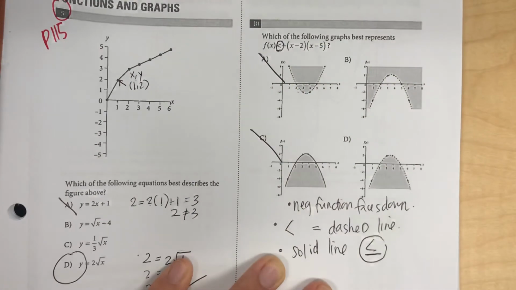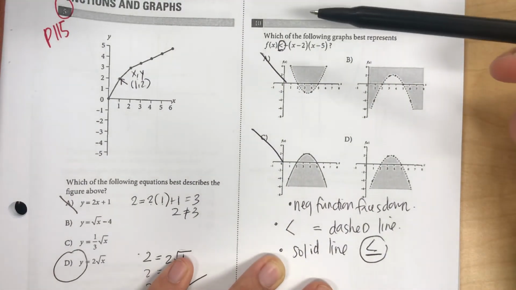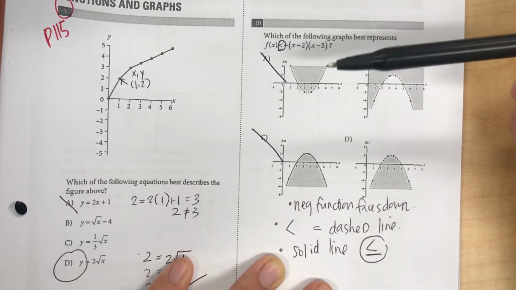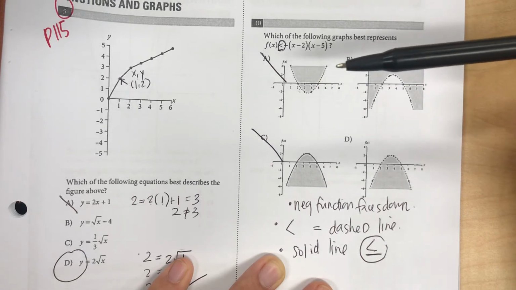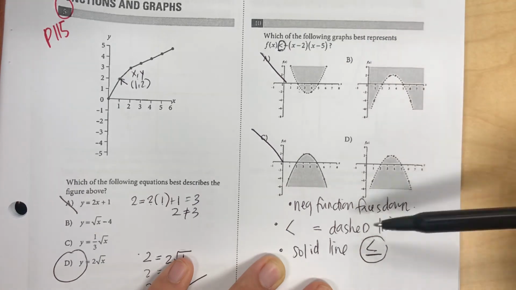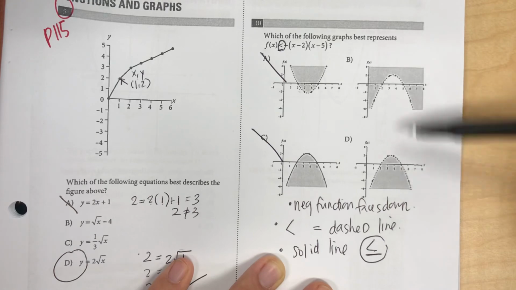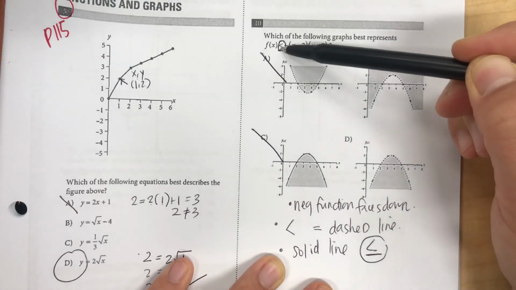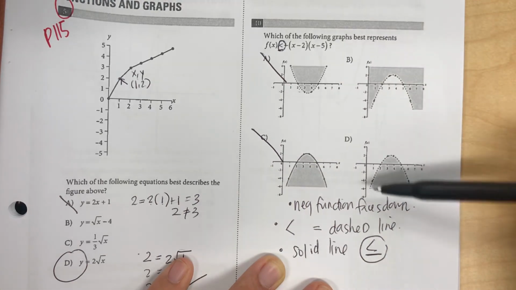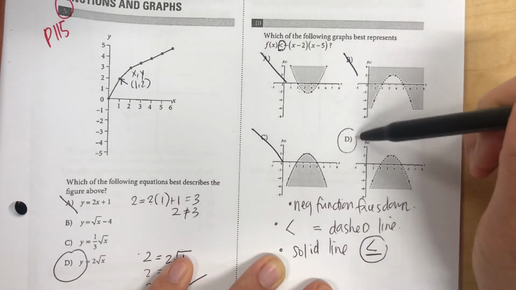The solid line. Okay, now after this, it says that it's going to be a negative graph, meaning that the parabola is supposed to be facing downwards, and if this is going to be less than, it needs to be below it. It's not above it, which is this one, because now you're left with these two. Because it says that f of x is less than this thing, that's the function, and everything is underneath it. This one is everything is over it. D is your answer.